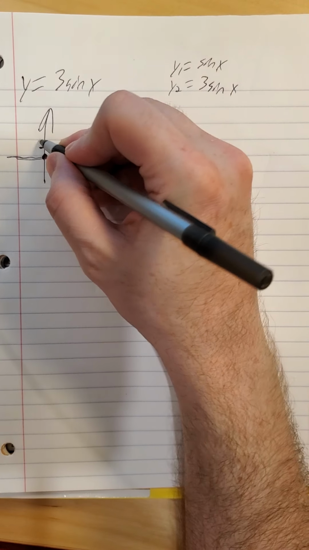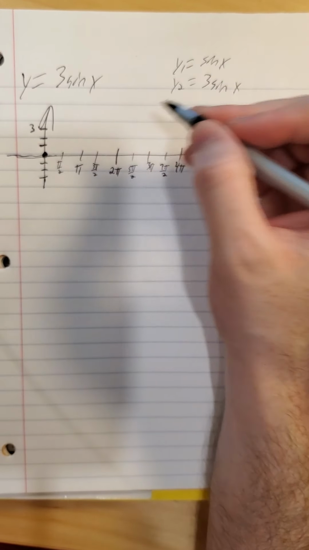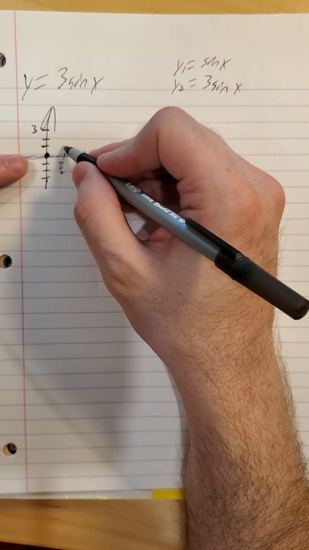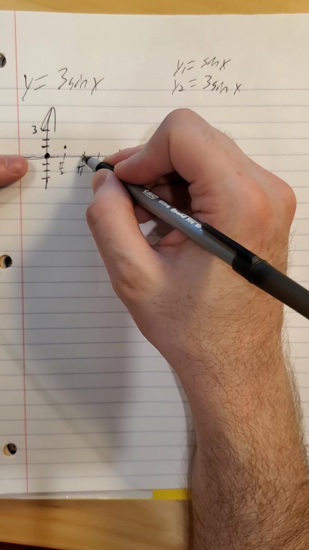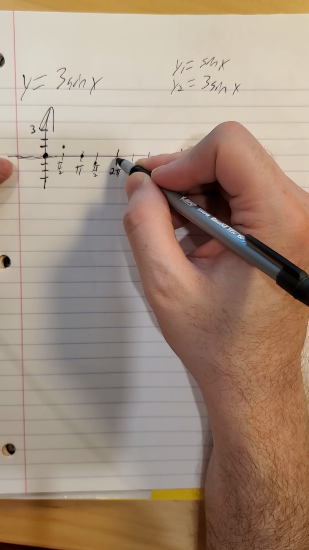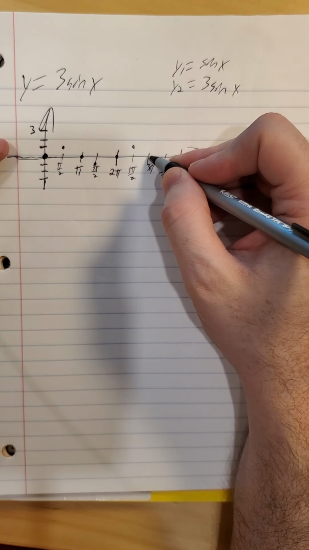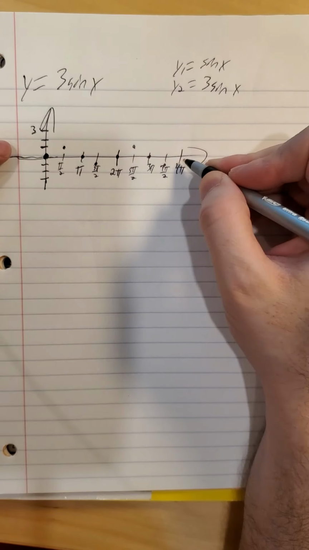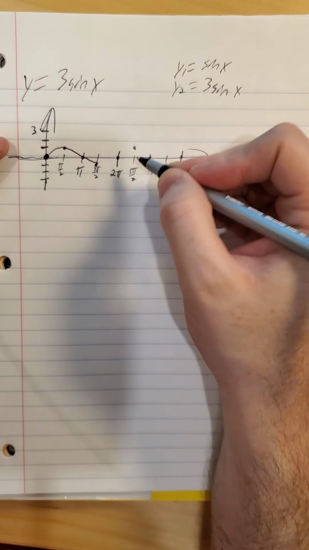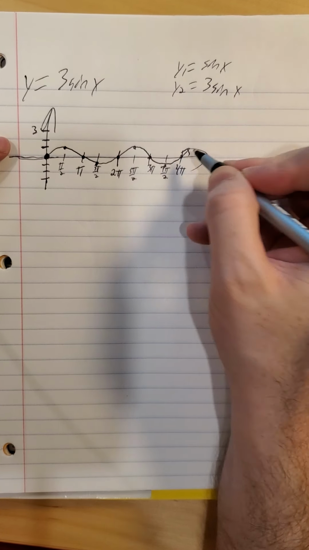Alright, so here's our 1, 2, and 3, 1, 2, and 3. So sine of 0 is 0, sine of 90 degrees is 1, sine of 180 degrees, we're back at 0, sine of 270, we're back at -1, sine of 2 pi, we're at 0, and then that pattern repeats. So up to 1, down to 0, down to -1, back to 0. So here is our original function, and then we'll take into account the 3 on the next one.